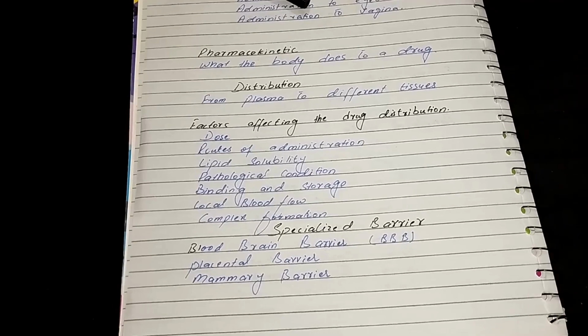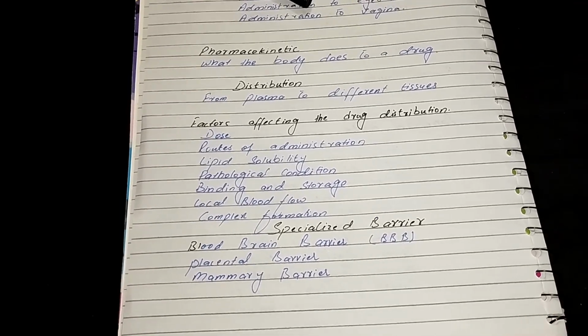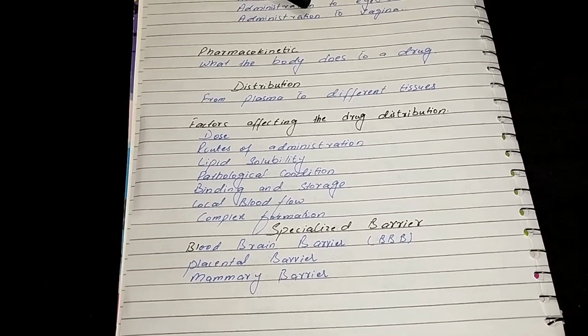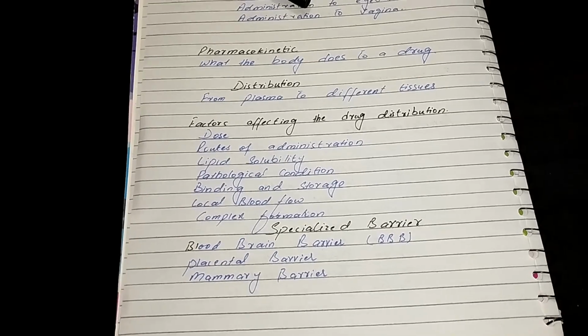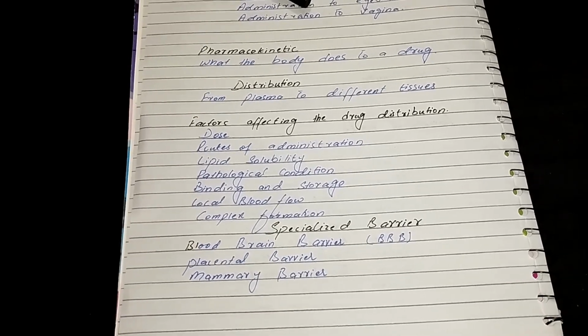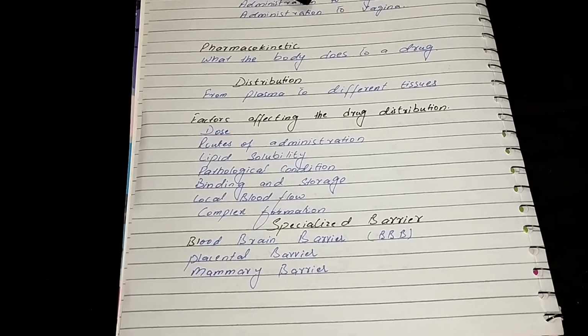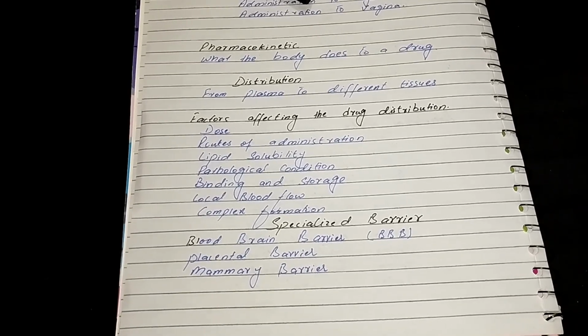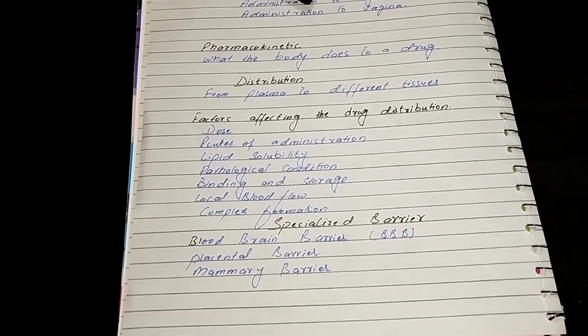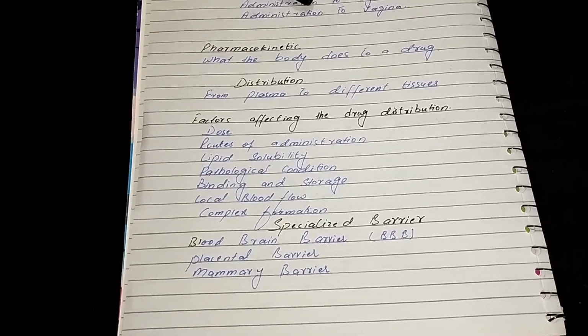Next we have complex formation. Most drugs form complexes with the ions present in the blood and decrease the distribution of the drug because the drugs are slowly released. For example, tetracycline forms a complex with the calcium ions present in the blood, thus the distribution of the drug is decreased, right?